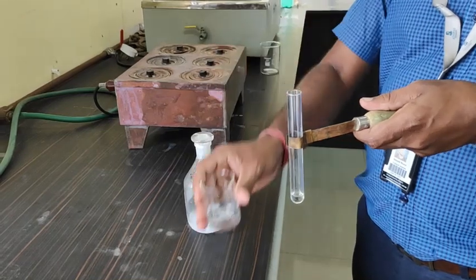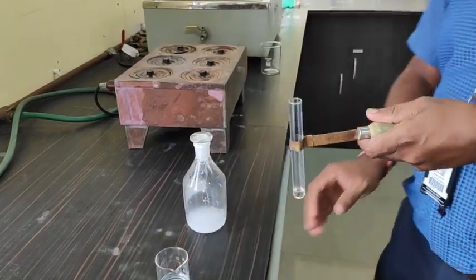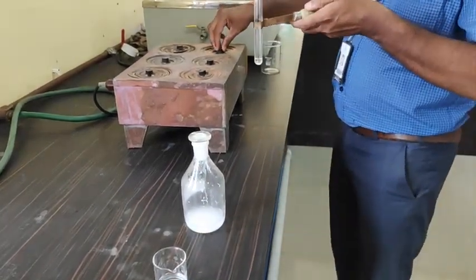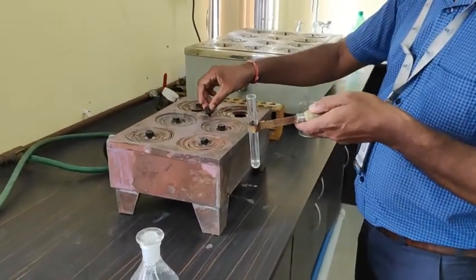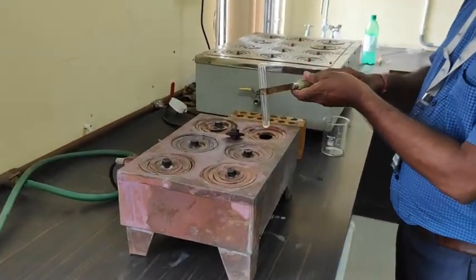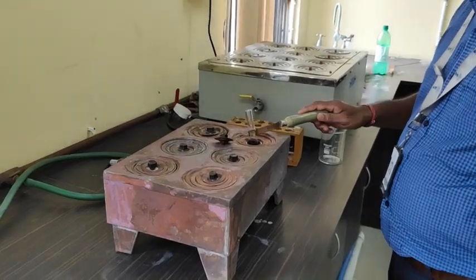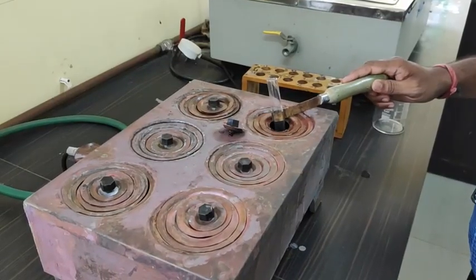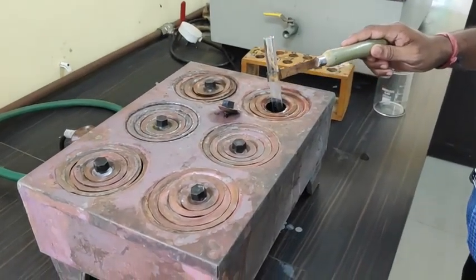Now he is adding it drop by drop. Around 2 ml of sodium hydroxide has been added. Now what we are going to do is to boil it. Now we need to do it for a minute. I have paused the video for some time.